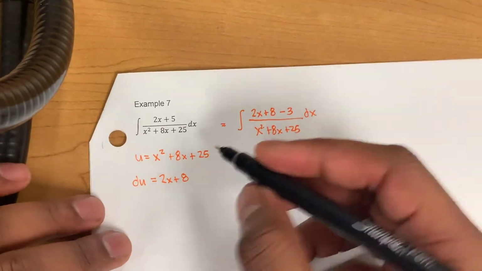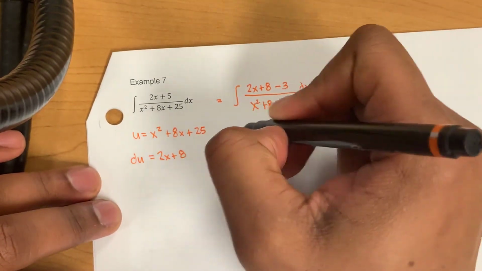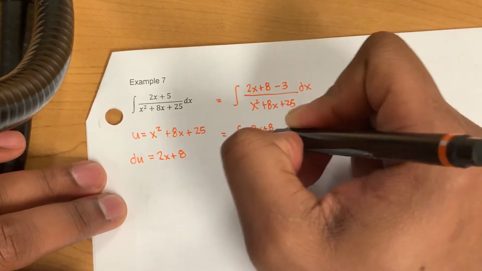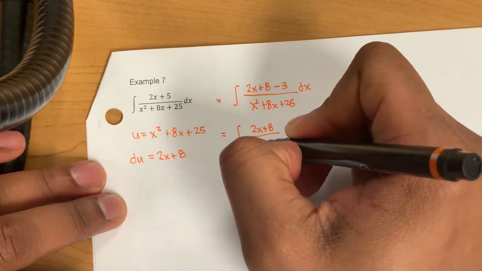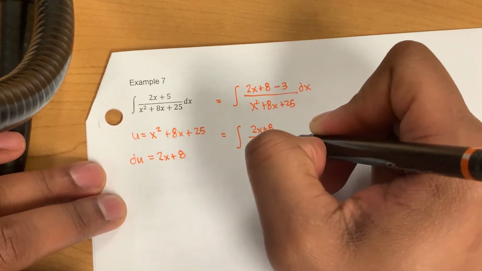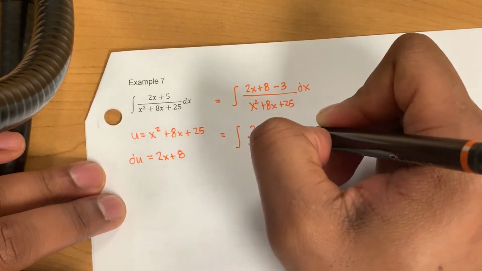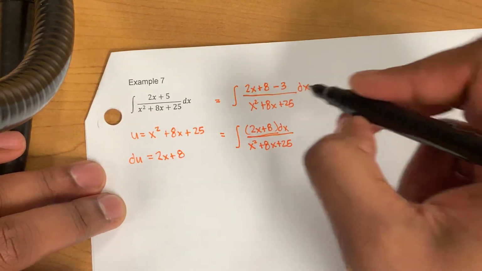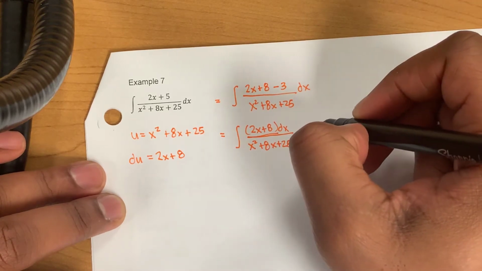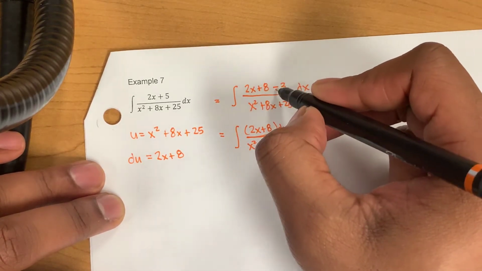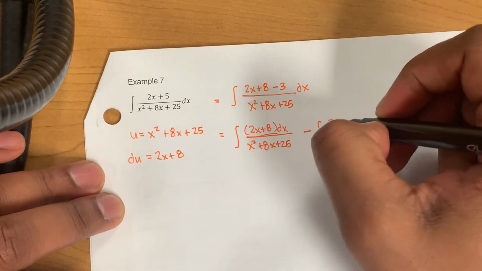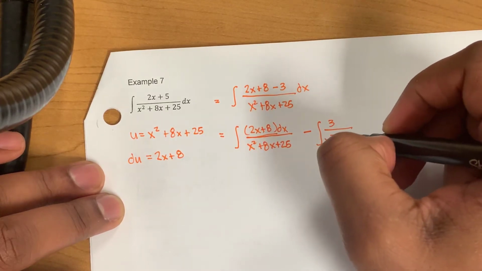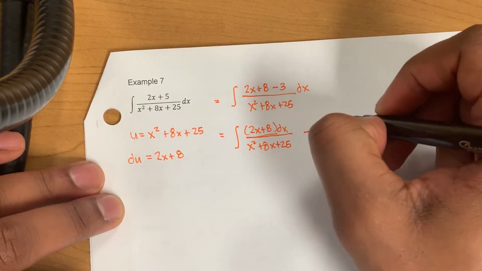So just like we did on example 6, we can then split this into the integral of 2x plus 8 over x squared plus 8x plus 25 dx, and then this other integral, which is minus the integral of 3 over x squared plus 8x plus 25 dx. The minus is because of this negative.